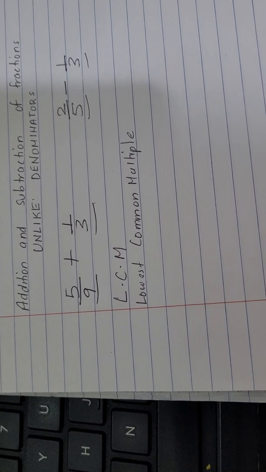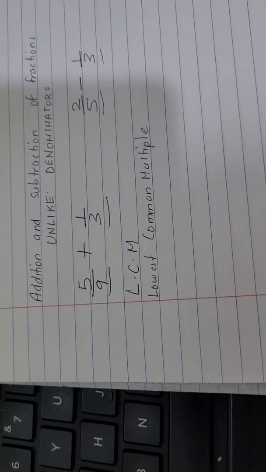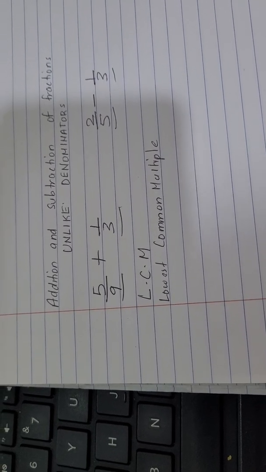How do we go ahead finding the lowest common multiple of denominators? A multiple of any number is where we add the number continuously to itself, and it continues adding on and on till infinity. When you're adding a number to itself, it can go over millions, billions.